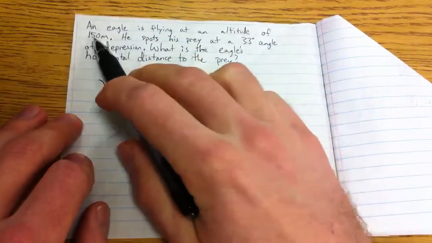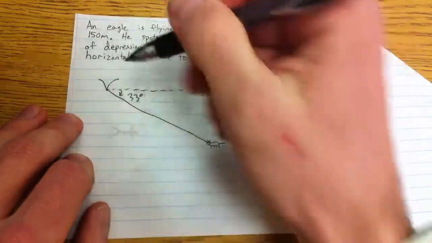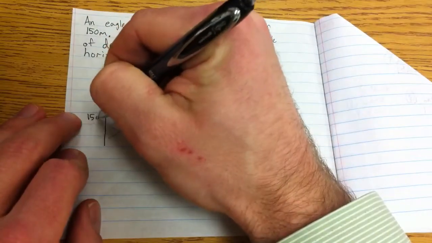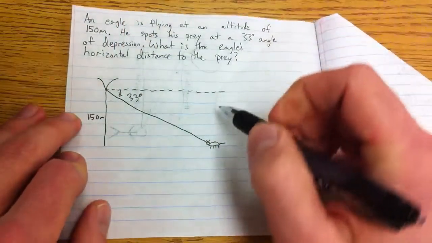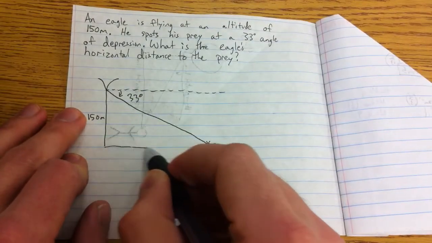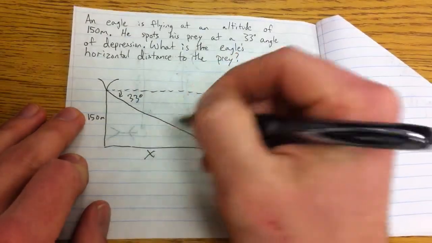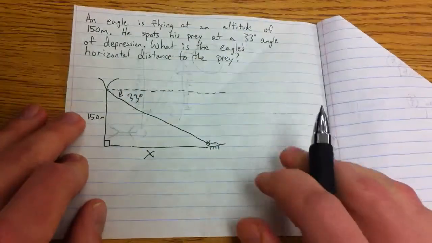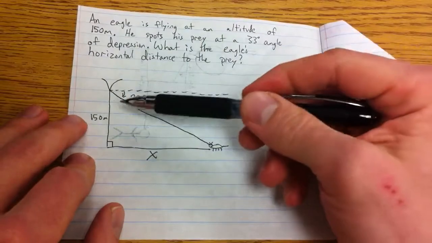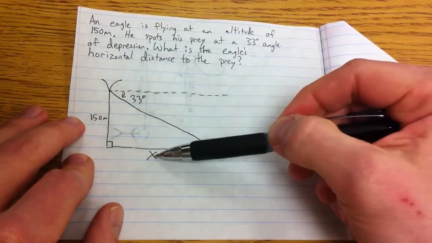He's flying 150 meters, his altitude, he's flying that high. So I can label that 150 meters. And it wants to know his horizontal distance to the prey, so from there, going straight over to the prey is how far I want to see. How far is that? Okay? Now, I'm going to use trigonometry for this. I have one side, I need to find this side.